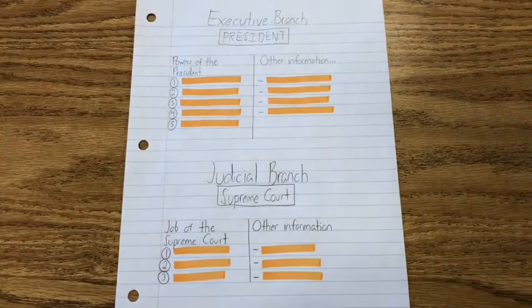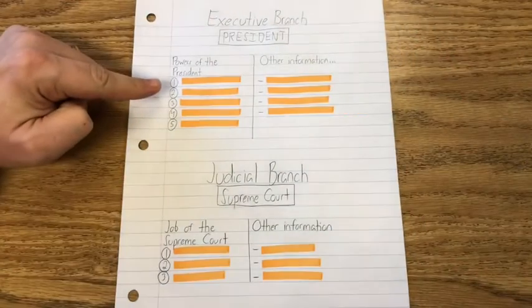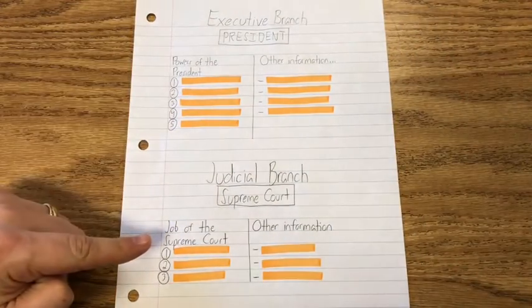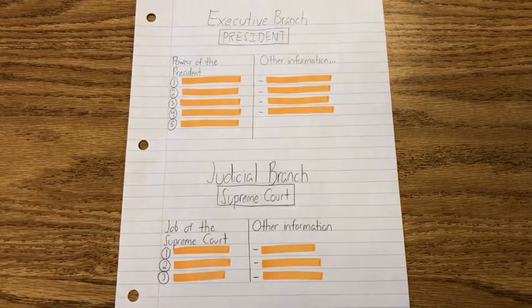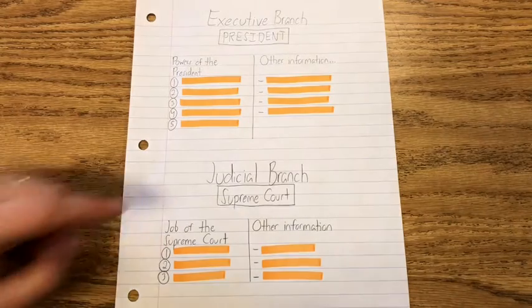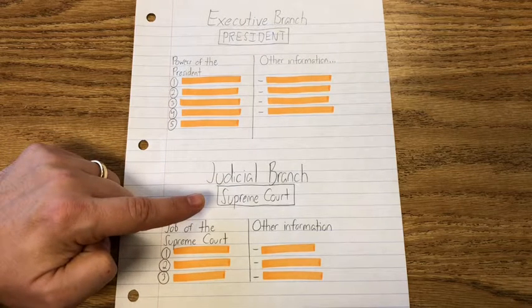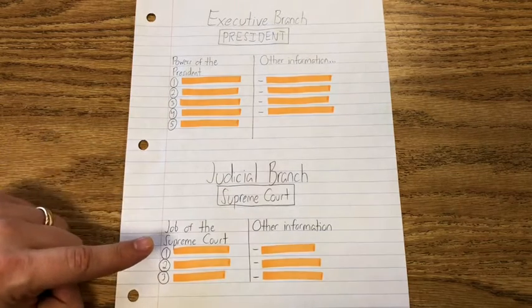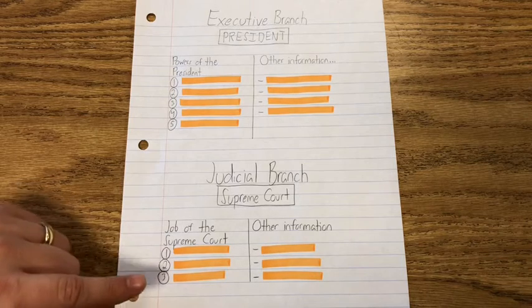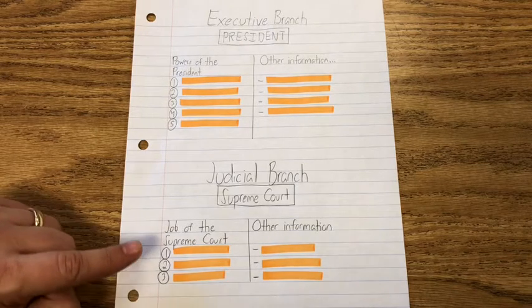All right, so if you have enough room underneath where you wrote executive branch, you can just put that on the bottom over here, or you can flip the paper over, start on a new paper, doesn't really matter. So just write down judicial branch. Underneath that, you're going to write Supreme Court. And then after you read the article, you're going to find a few things that the Supreme Court does.